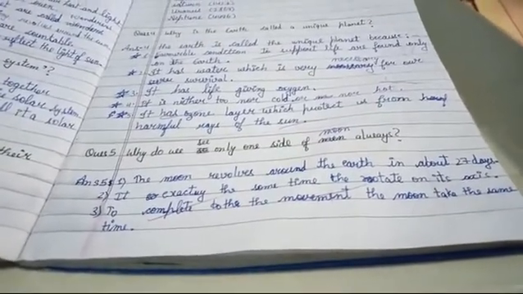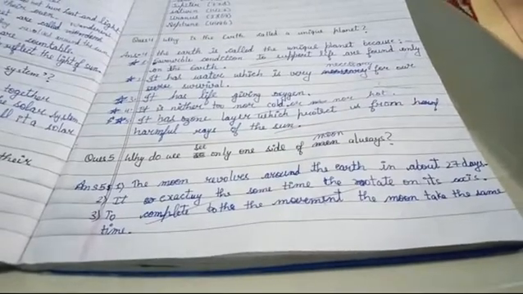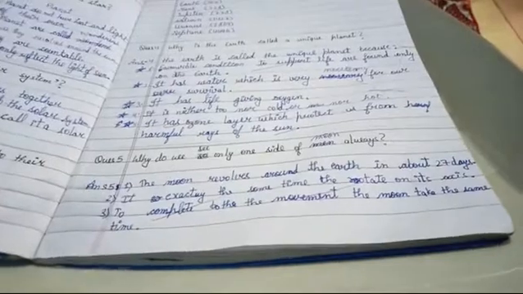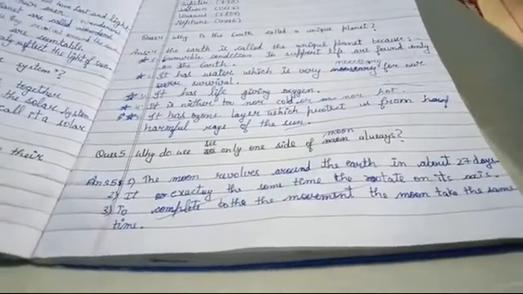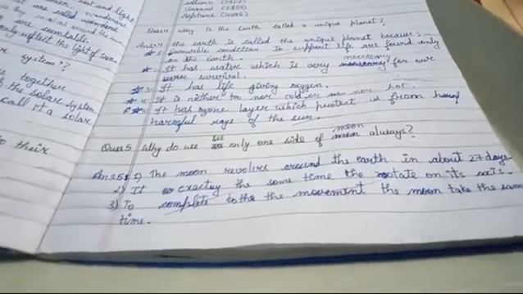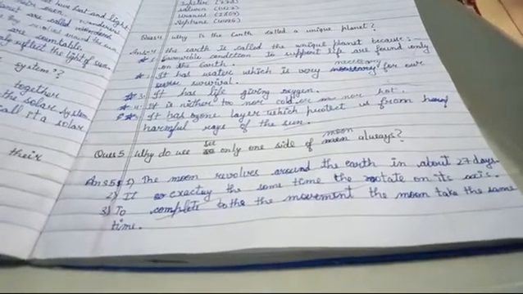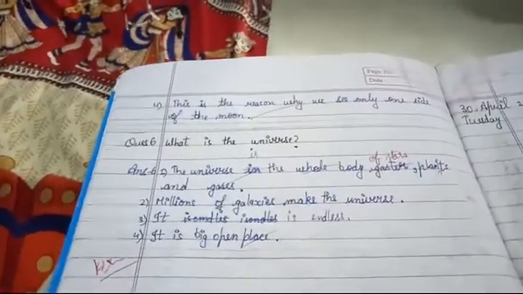To complete the movement, the moon takes the same time. और एक मूवमेंट को कंप्लीट करने के लिए भी जो मून है वो इतना ही टाइम लेता है. ठीक है, note down these 3 points first. Now here is the fourth point.